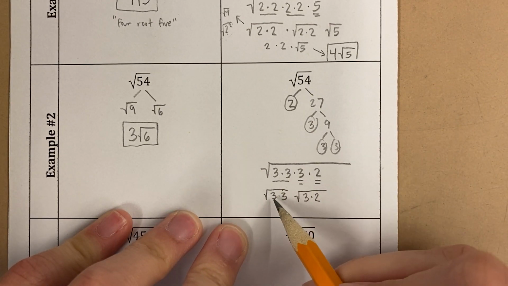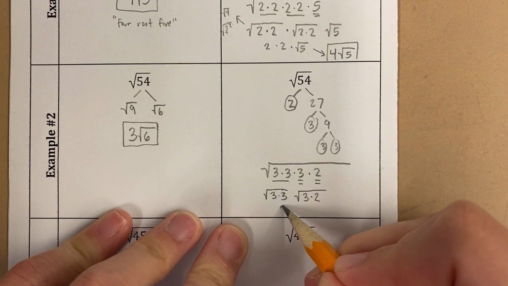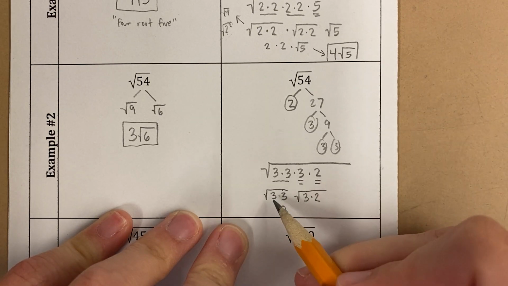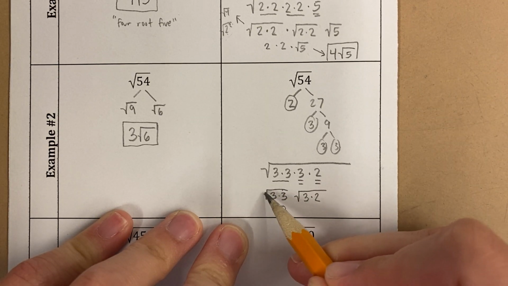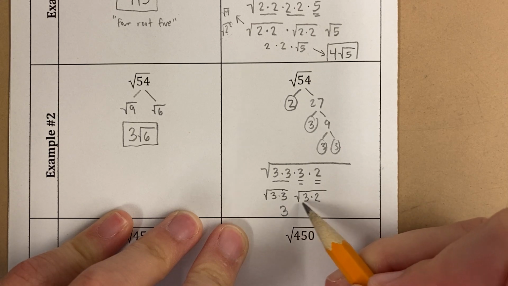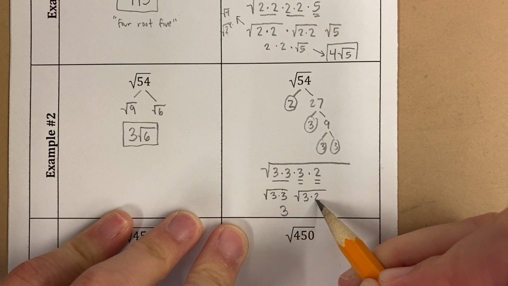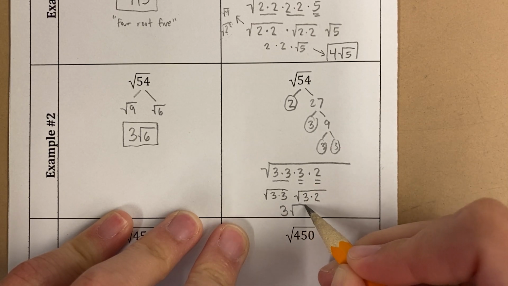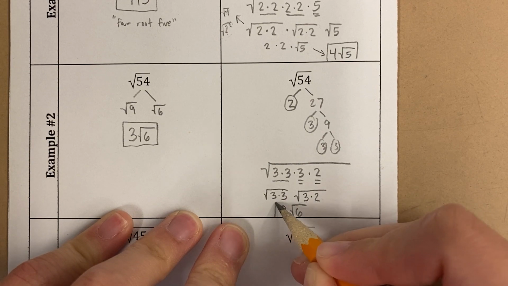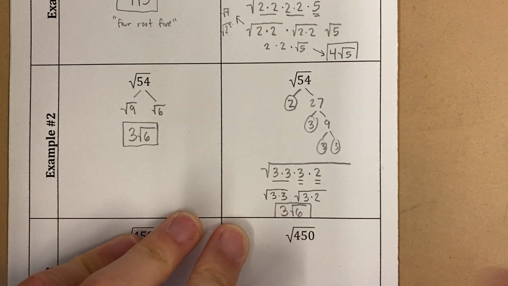What does this become? This is 3 times 3 is 9. The square root of 9 is 3, right? This 3 times 3 and the square root, that becomes just one 3. Now in here, this doesn't simplify. There's no doubles here to simplify. 3 times 2 just becomes 6. Okay, again, you can see, same answer, just different methods.